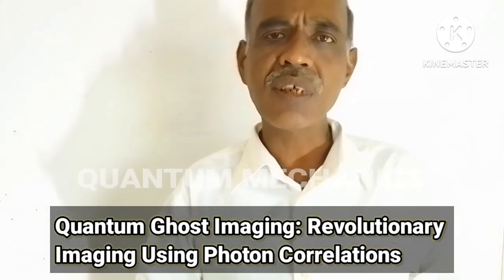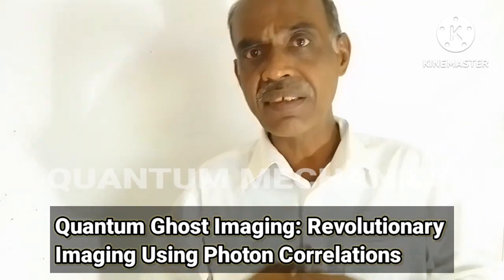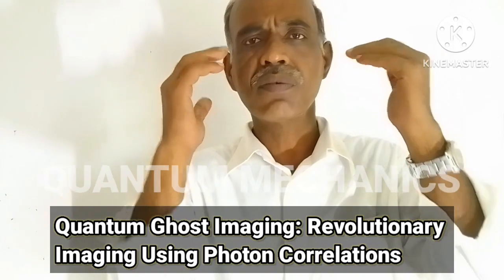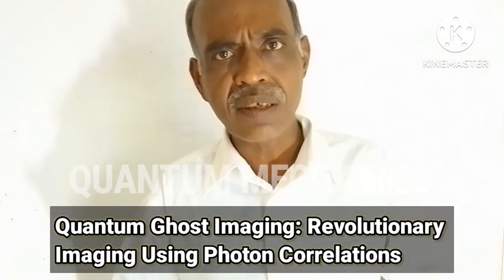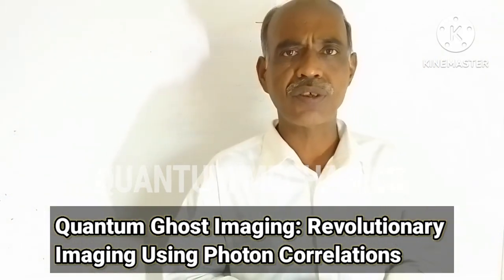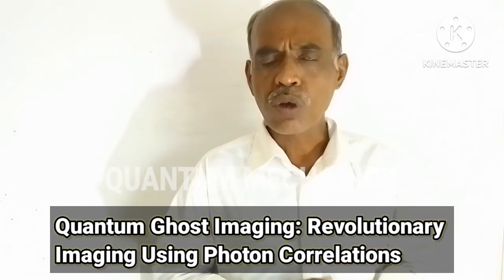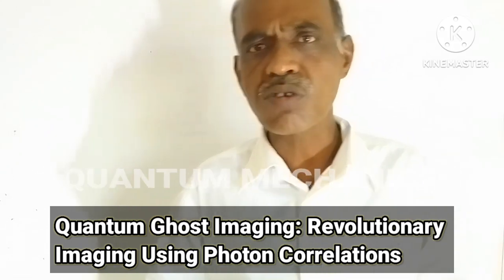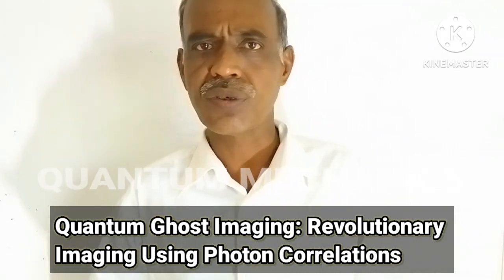Again, in the case of biological samples which are light sensitive, if those samples are exposed to light, there is a chance of damage. So in such cases the quantum ghost imaging technique is used.